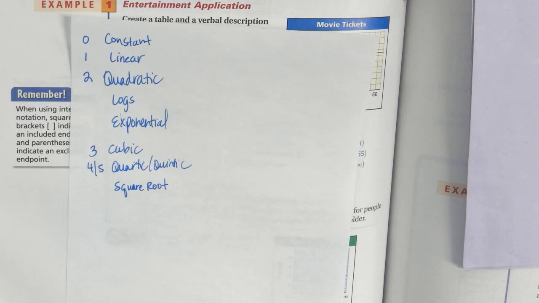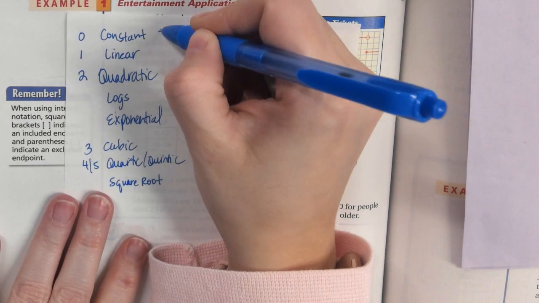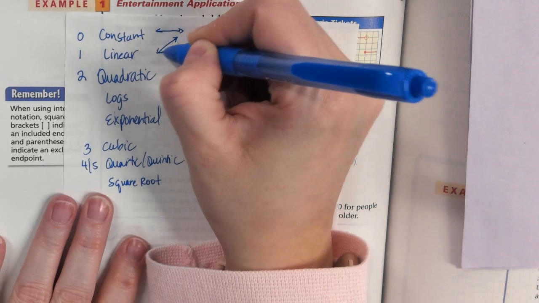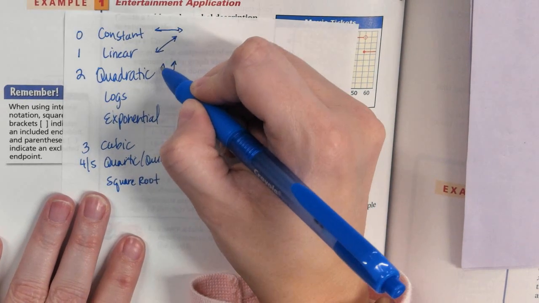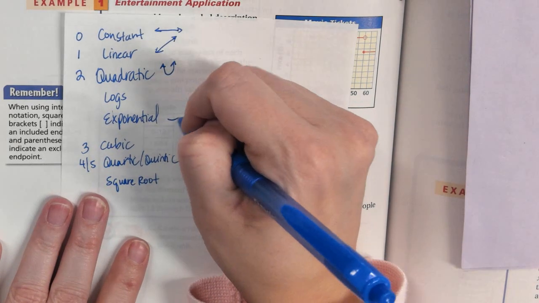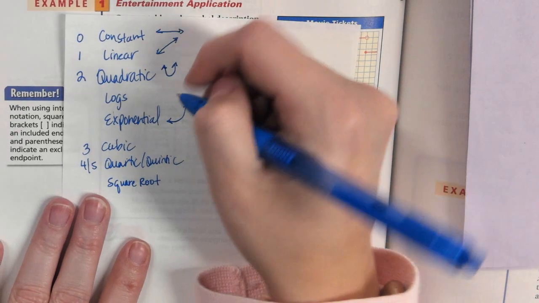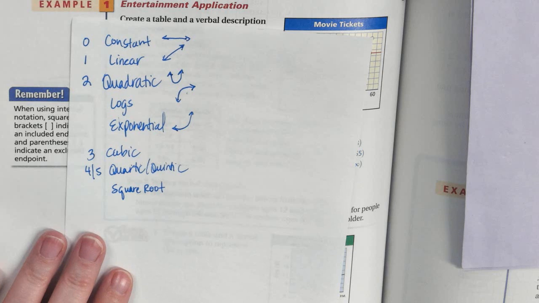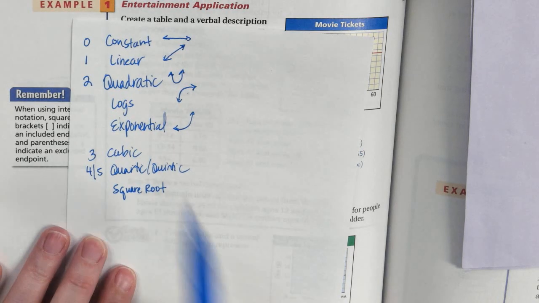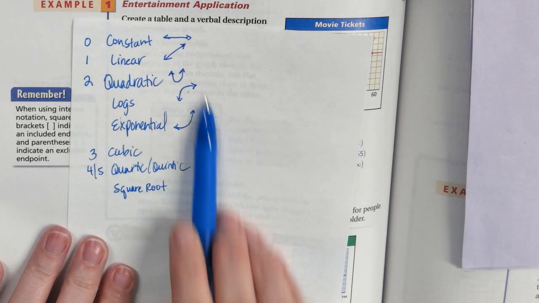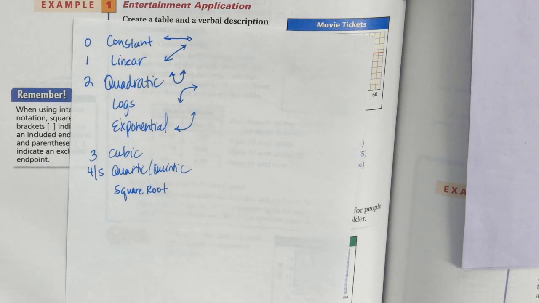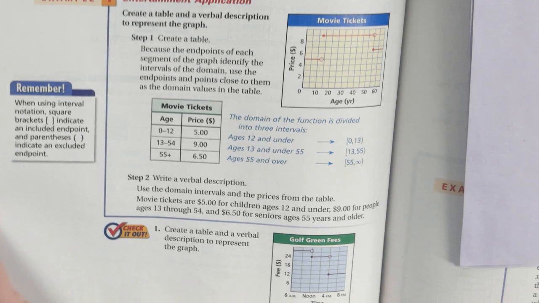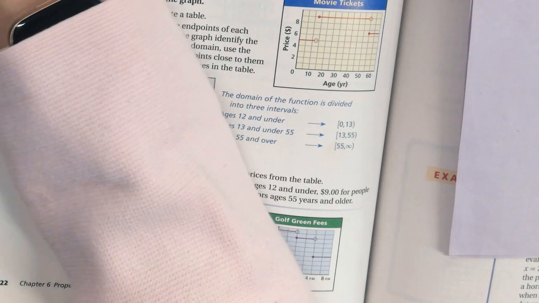A line. Yep. Horizontal line. Okay, linear is either going up or down from left to right. Quadratic. Okay, exponential. And then your logs are like the reverse of that. All right, so what you can do is you can graph parts of each of these functions on different intervals. And this is useful when you are looking at different costs.